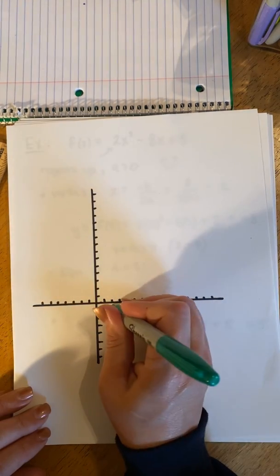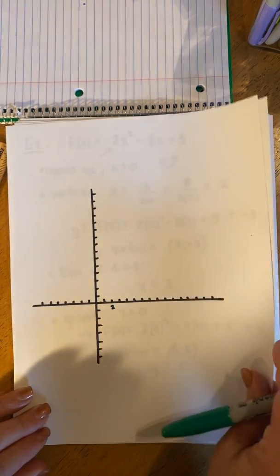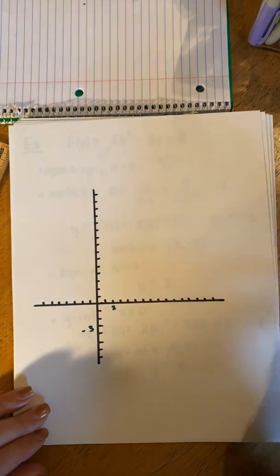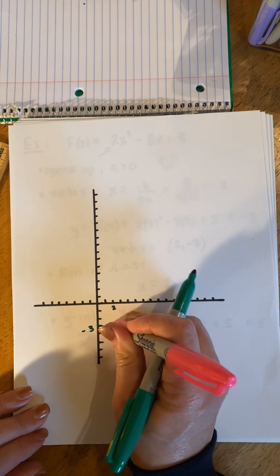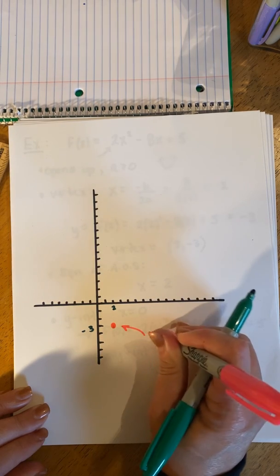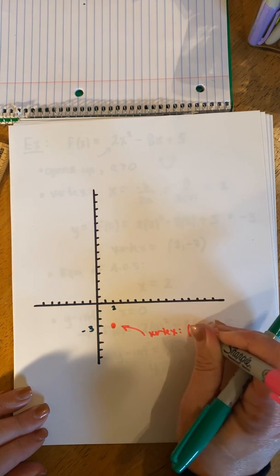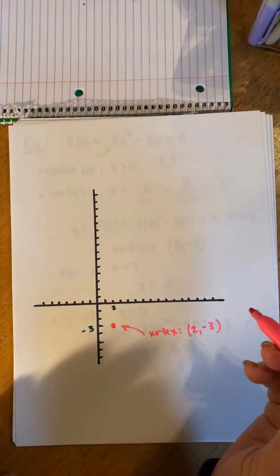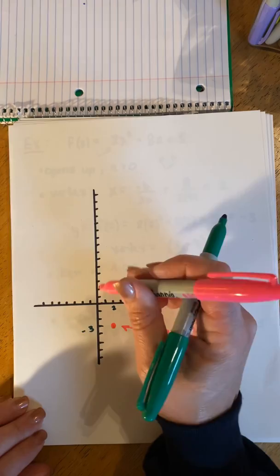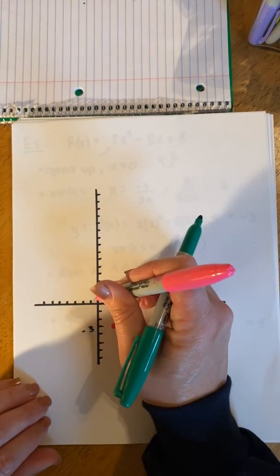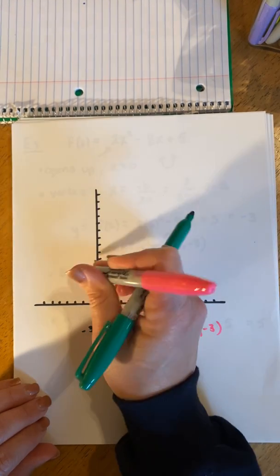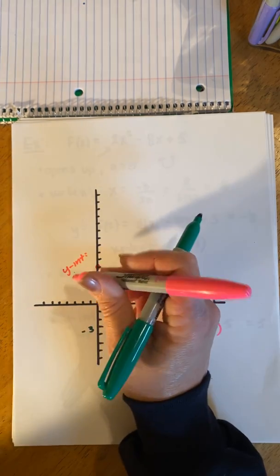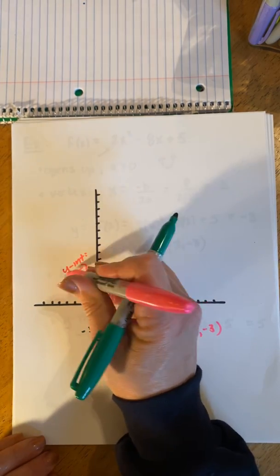So my vertex is (2, -3). So here are the coordinates of my vertex, (2, -3). My y-intercept was (0, 5). Wow. 1, 2, 3, 4, 5. Way up here. Only one y-intercept, (0, 5).